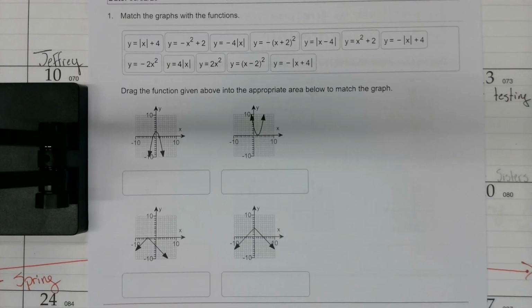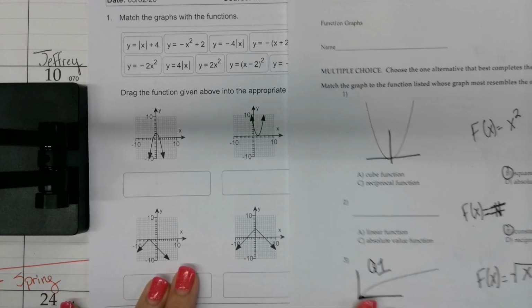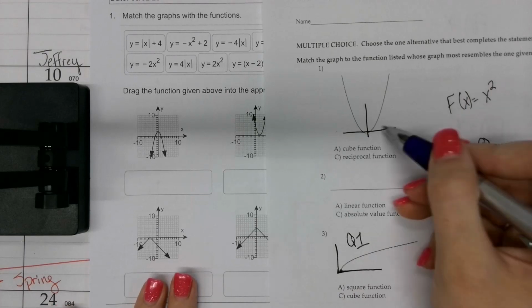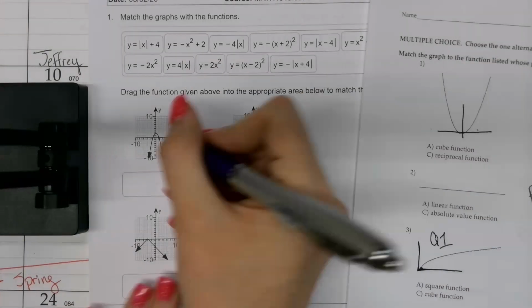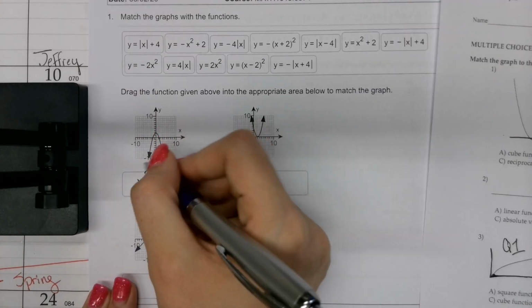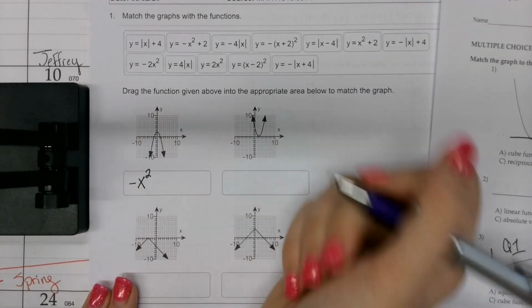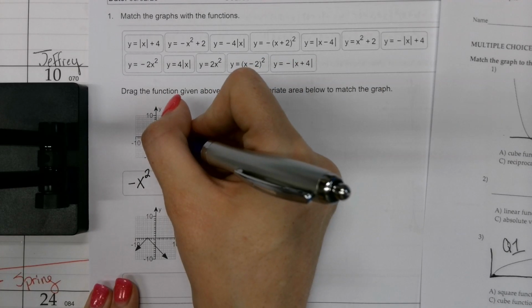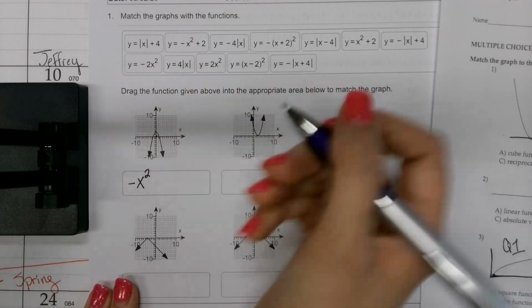So if you've looked at the problem set, you've noticed that there's a few questions over matching. And this first one, when we look at that, the first thing I want you to do is determine which function it is most like that's on that paper. Looking at it, it's most like this square function. So I'm going to have x squared. It's upside down, so it'd be negative. And then it's not at the origin, it's at +2.